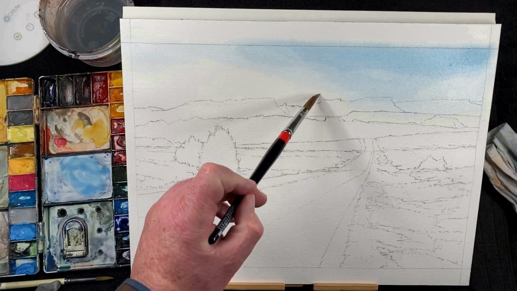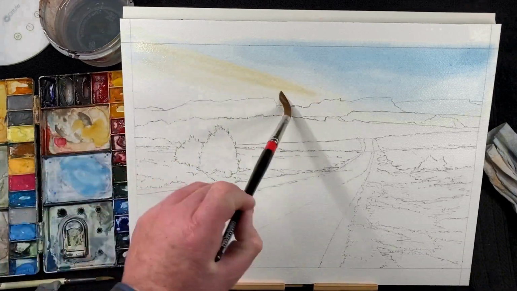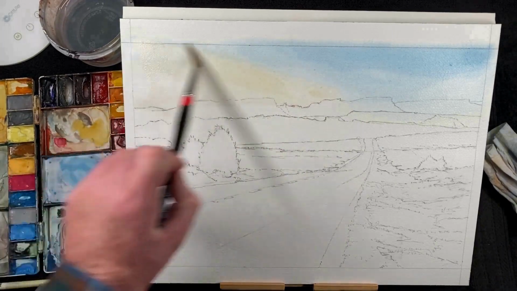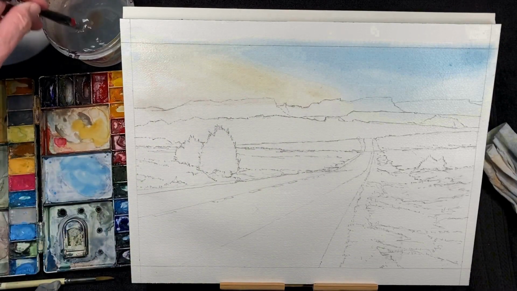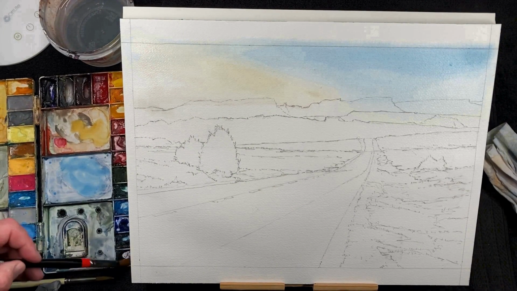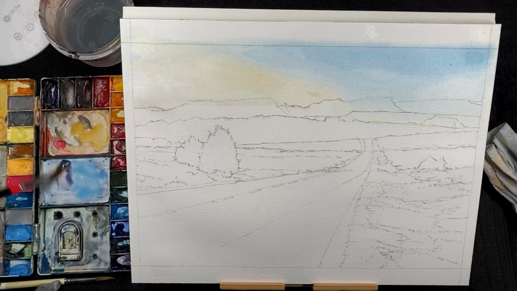The reason why I'm using yellow ochre as opposed to yellow is because of the interaction that occurs between the blue and the yellow ochre. It goes gray as opposed to turning green. And I want to be careful of greening the sky in ways that I don't want to.